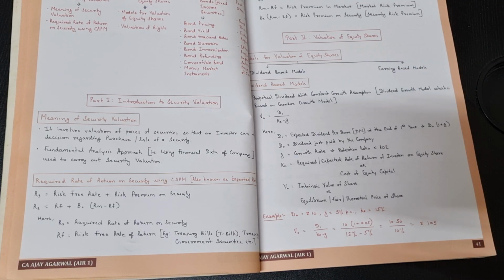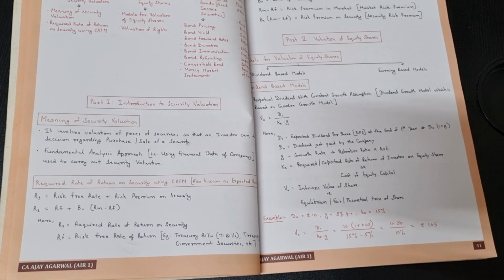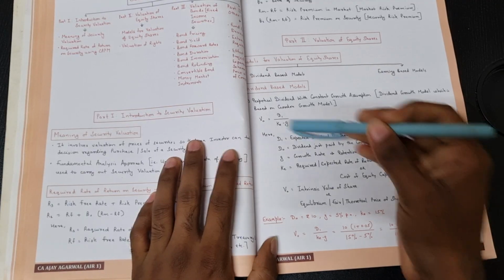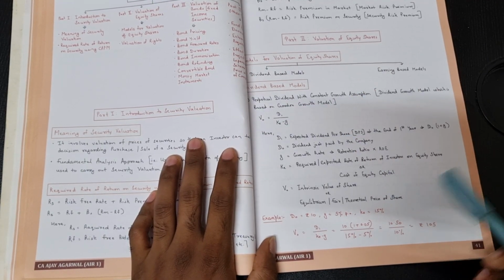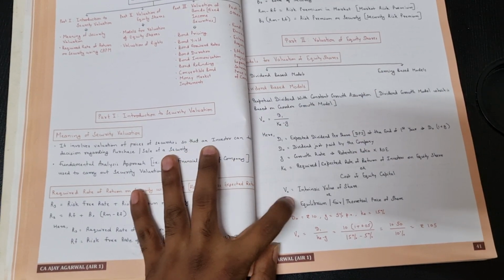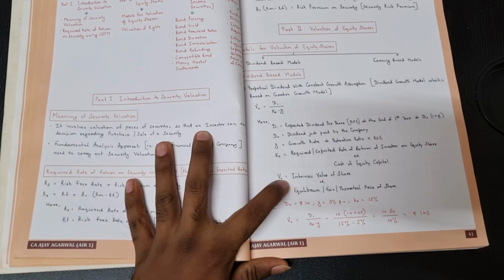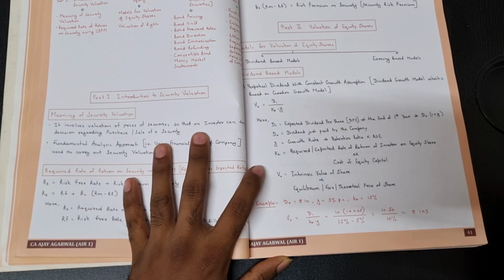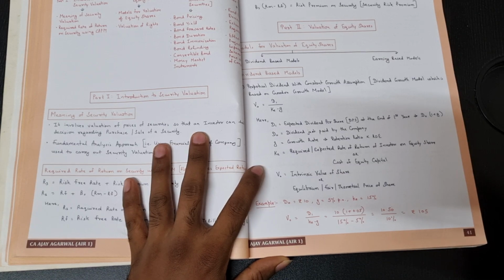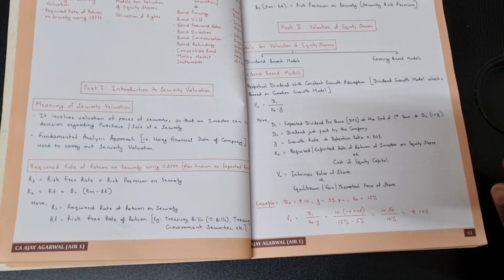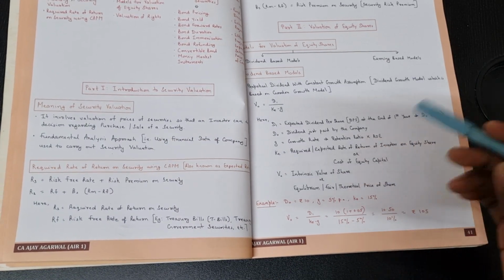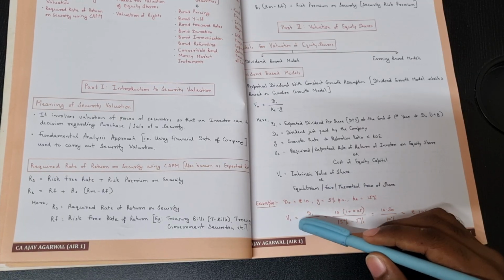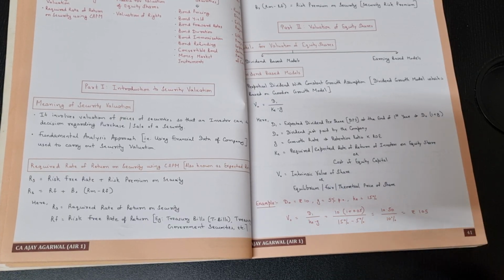If you don't understand this formula, you can just mug it up. What is V0? V0 is the intrinsic value of the share. That is the value we are giving to the share. Earlier we used to write this in Inter as P0.